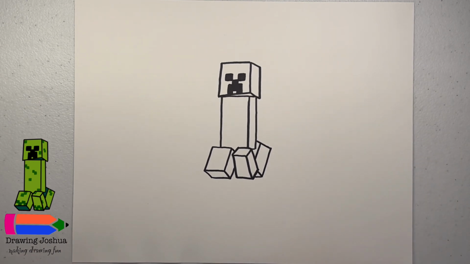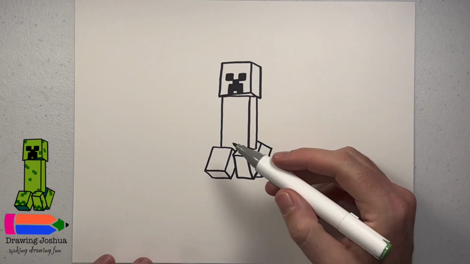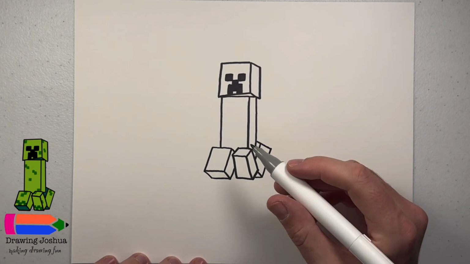All right, now we just have one more line like that. All right, awesome job. Now, to make it look like it's pixely or kind of has that Minecraft look to it, what I'm gonna do is grab a darker green color. So I know that they're green in the actual game, but if you want to color yours in whatever color you want, I would just suggest grabbing a darker color or a darker shade of whatever you're gonna use, okay?